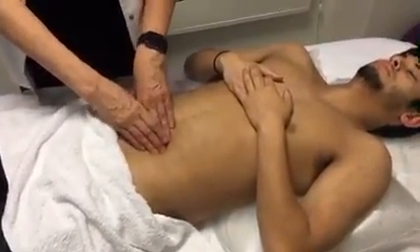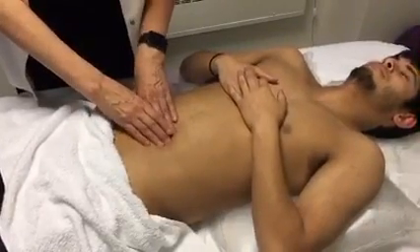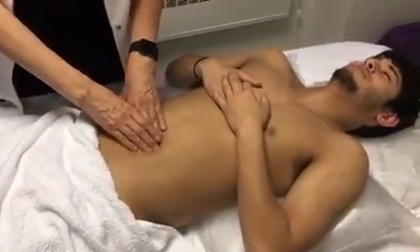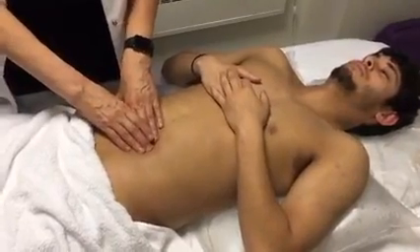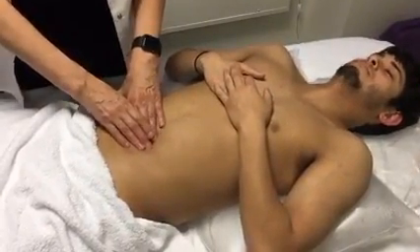So I found some taut bands right here, and he notices them a lot. Okay, so I'm just coming back to those taut bands right there.